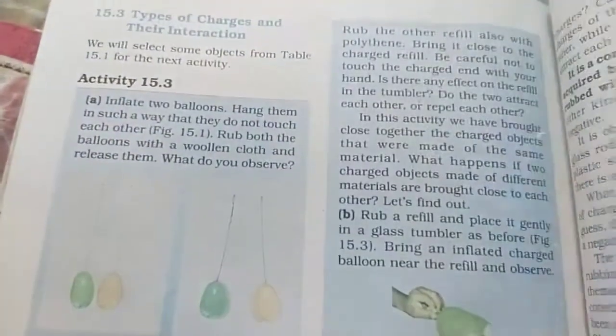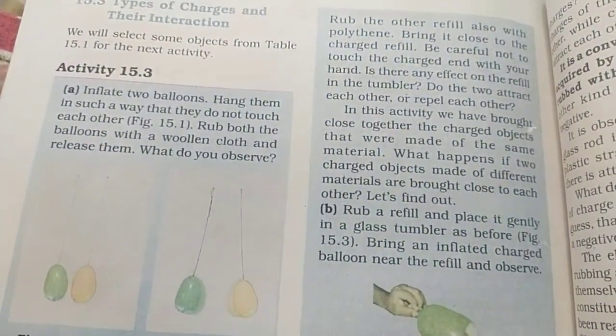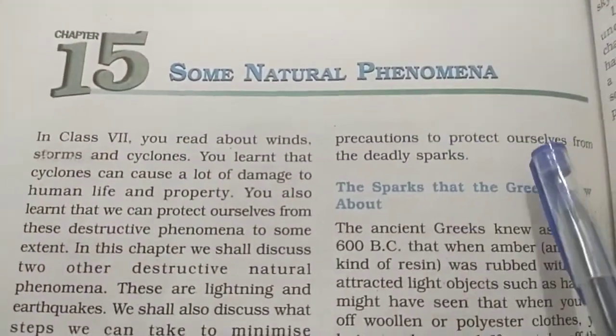Without any delay, I am going to start chapter 15 of science, that is, some natural phenomena. Hope you have completed the previous chapter and you have understood all the concepts of the chapter. So, let us begin chapter number 15. In today's video, I am going to explain chapter 15, that is, some natural phenomena.